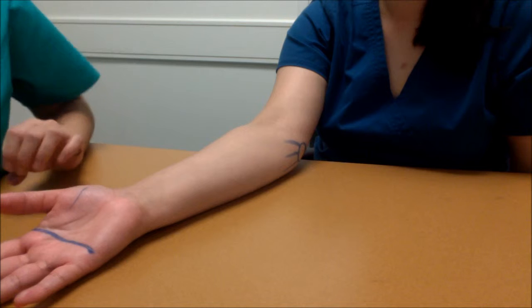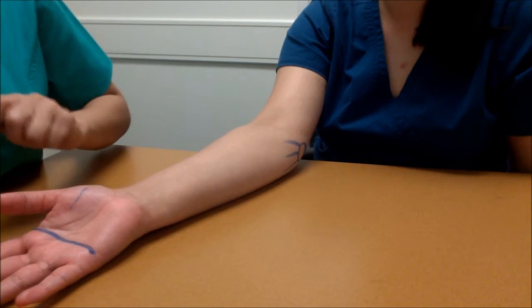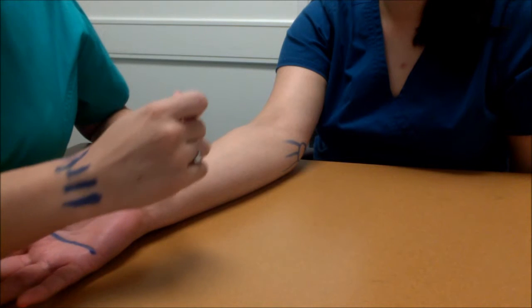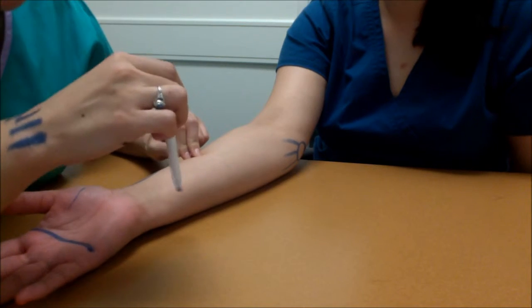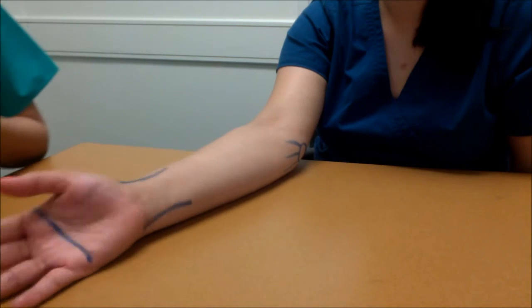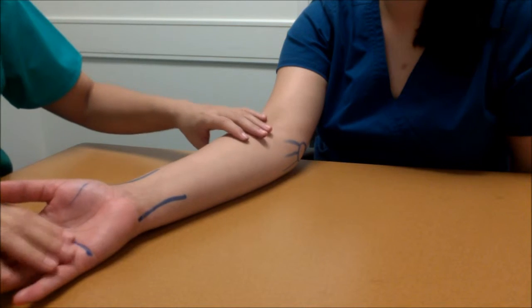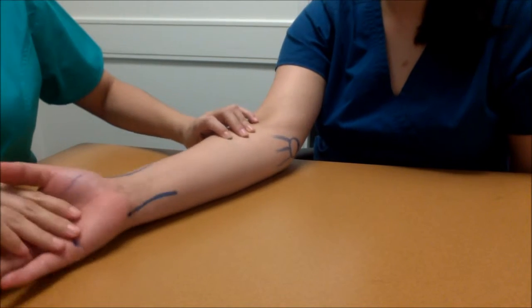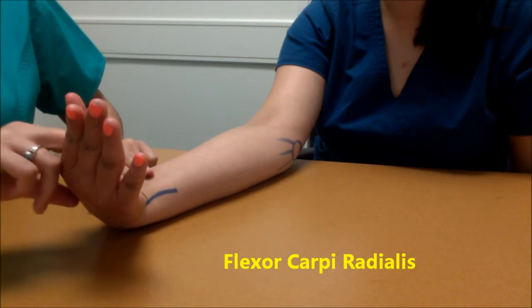When examining the flexor carpi radialis or the flexor carpi ulnaris, we have the radialis inserting right about here, and the flexor carpi ulnaris right about over here. For the flexor carpi radialis, you want to have the wrist flexed up as you apply resistance, and you palpate in this area. You will see it right here.